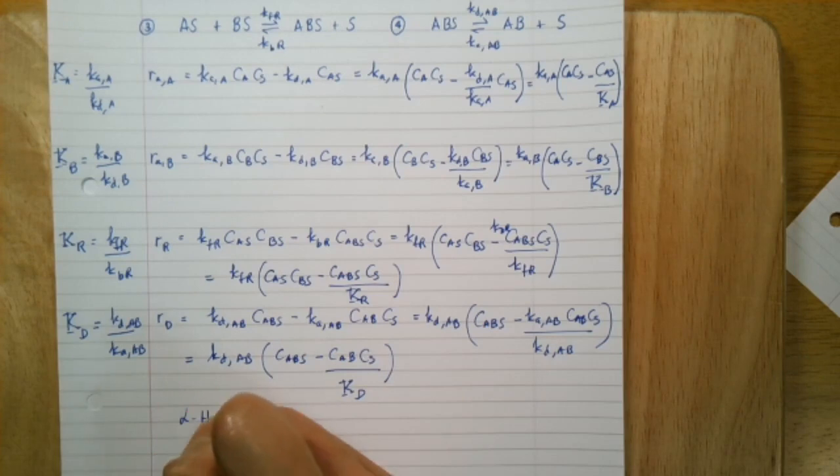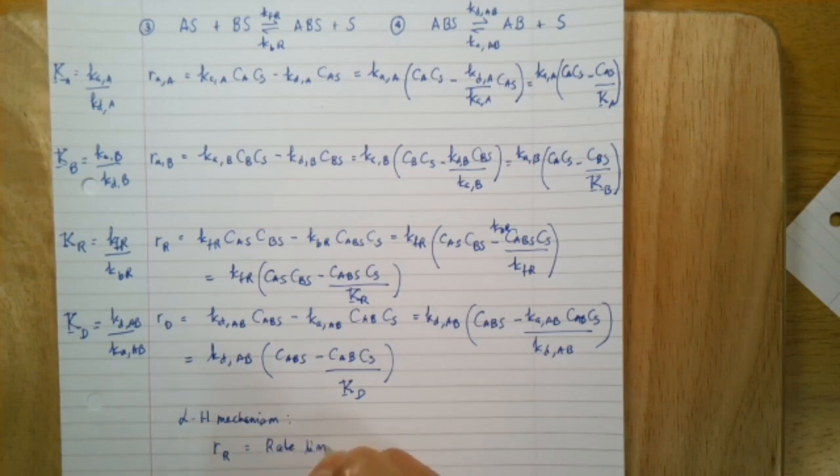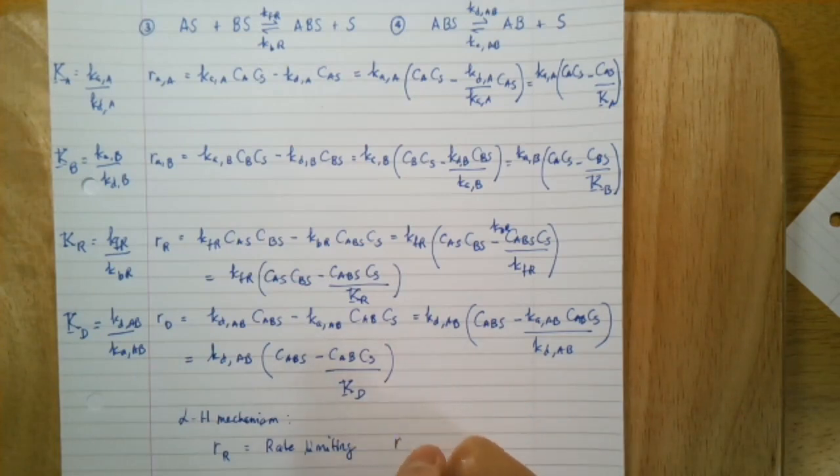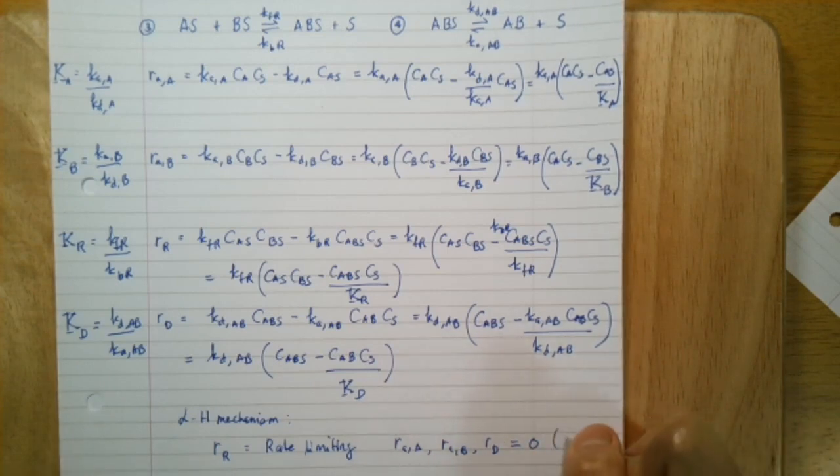So the surface reaction is the rate limiting step, RR. While the rates of adsorption and desorption, RAA, RAB, and RD, are all 0 because they are all in equilibrium.